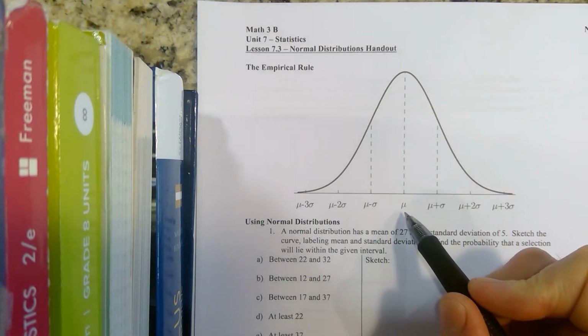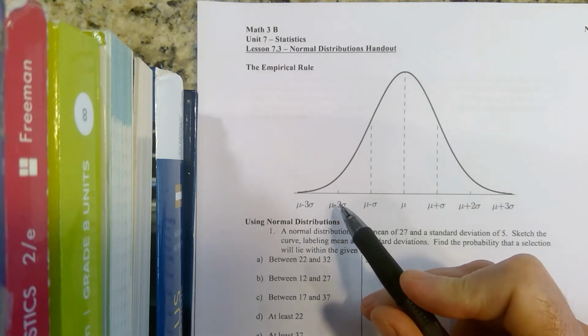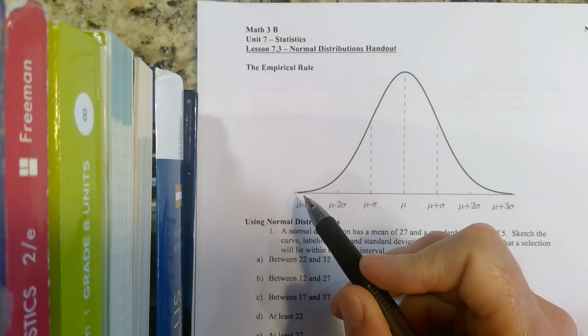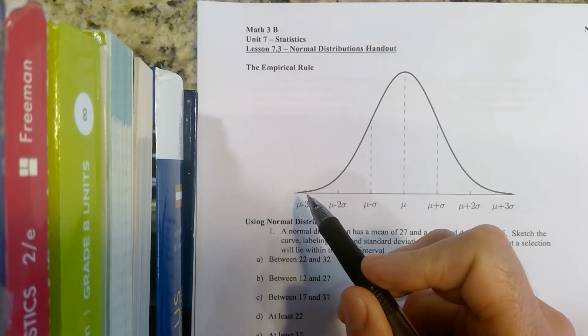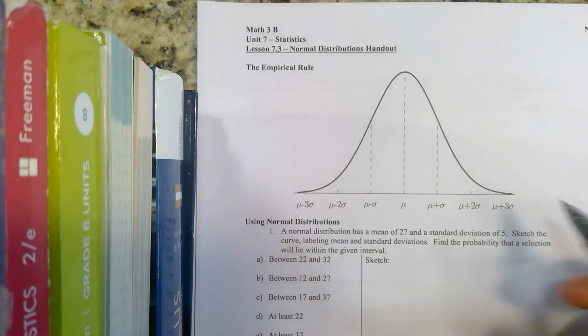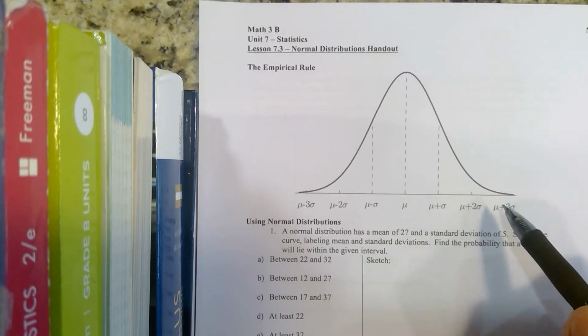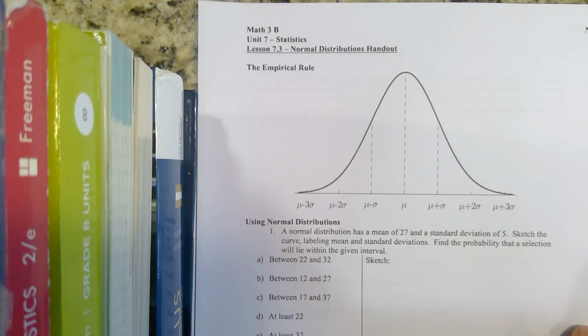So I can go 1 standard deviation below, 2 standard deviations below, 3 standard deviations below. I could keep going, but once I've gone 3 standard deviations below, there's not a whole lot of data left. So that pretty much is far enough. And same thing on the right. I can increase, and once I hit 3 standard deviations above the mean, there's not much data left.